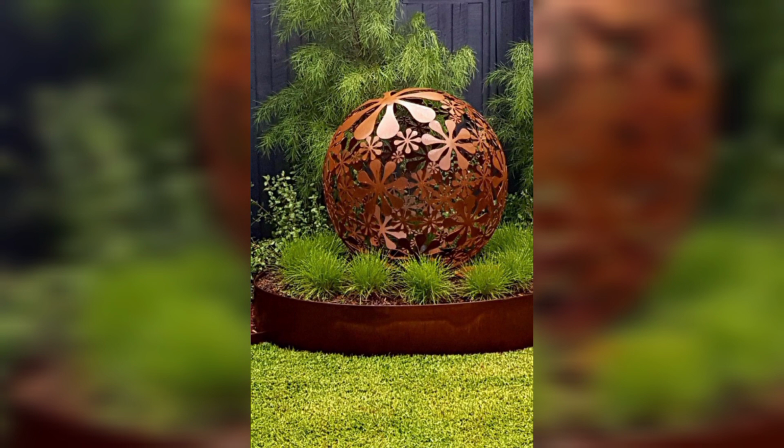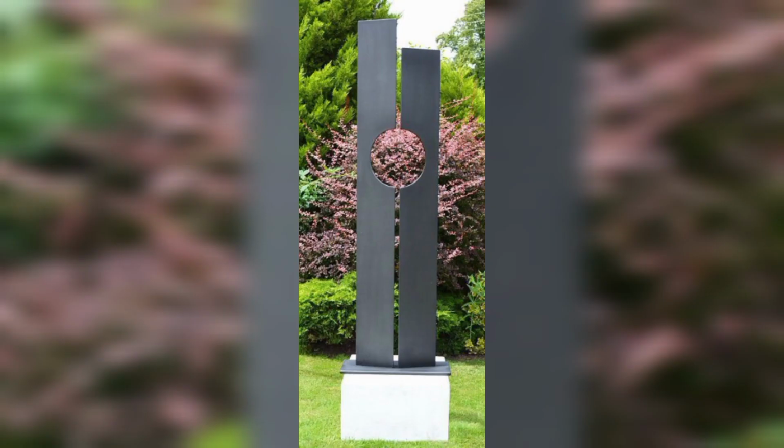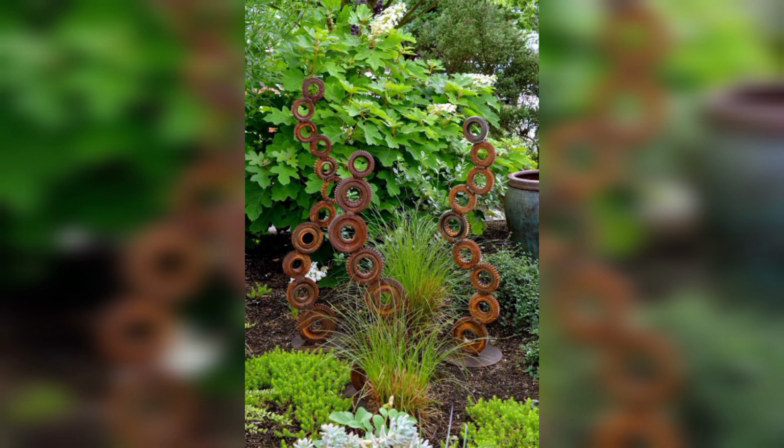These outdoor sculpture design ideas offer a myriad of possibilities to infuse your garden with artistry and charm. Select the ones that resonate with your style and garden vision, and watch as your outdoor space is transformed into a living masterpiece.